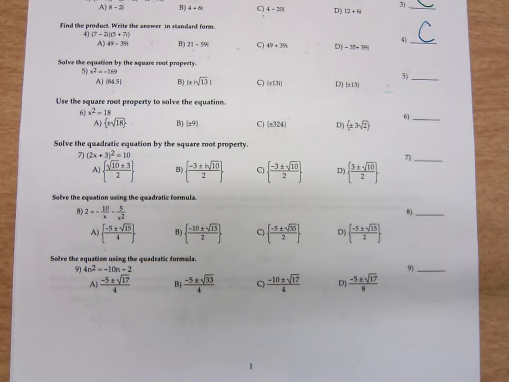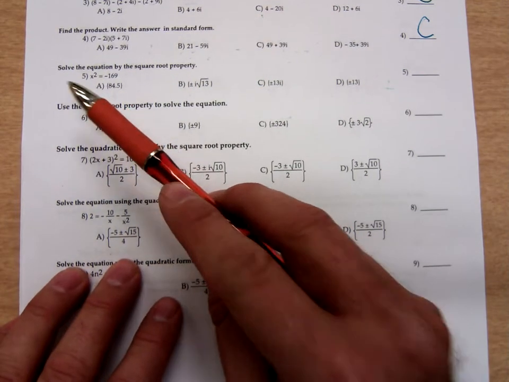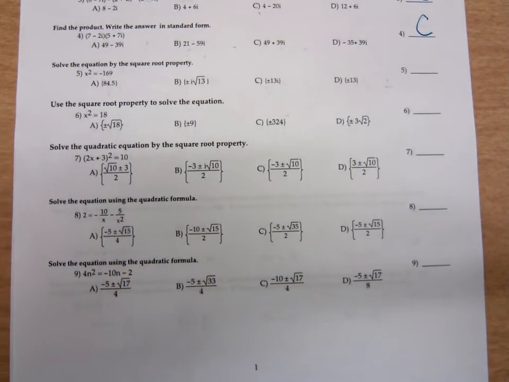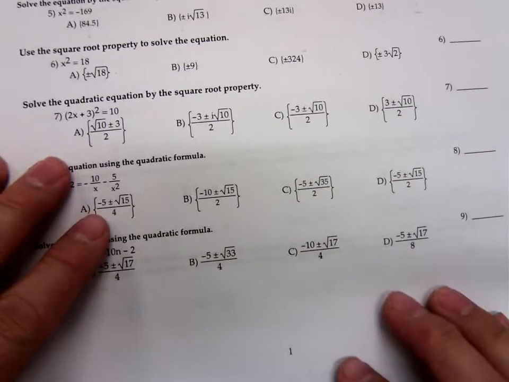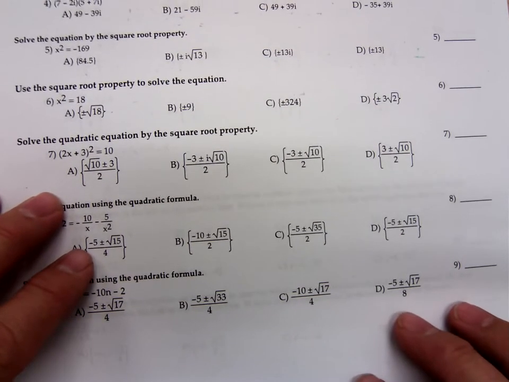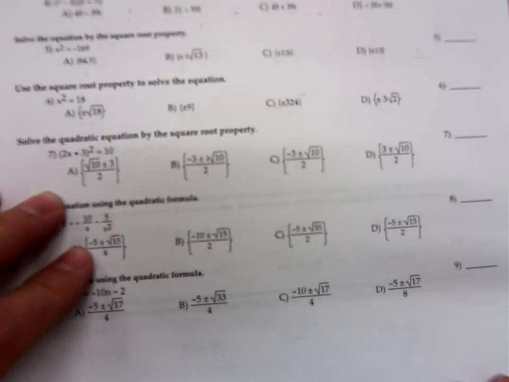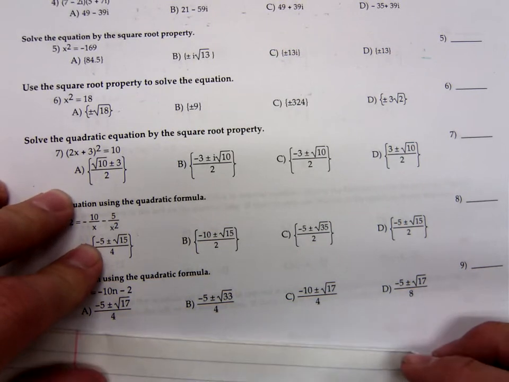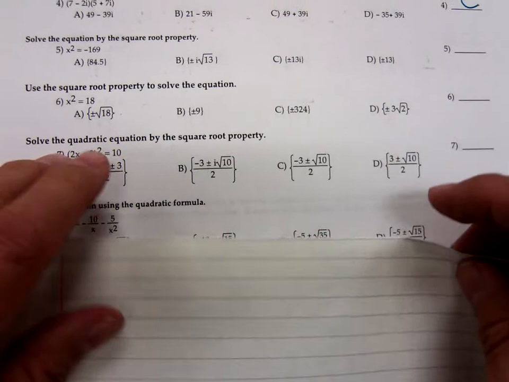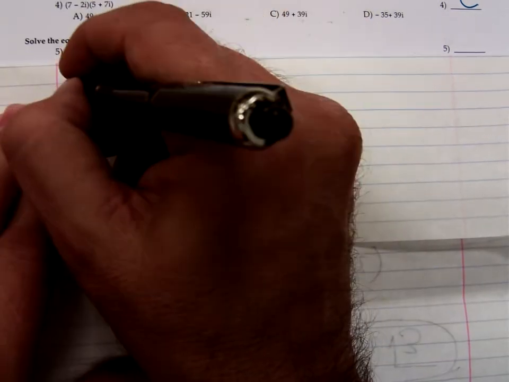So, number 5. Starting with number 5, we're beginning to solve quadratic equations. I'm going to do a physical zoom in and refocus. Maybe get it a little bit larger. Refocus. Okay, problem 5. It says solve the equation by the square root property. Okay, here's number 5. It says x squared equals negative 169.